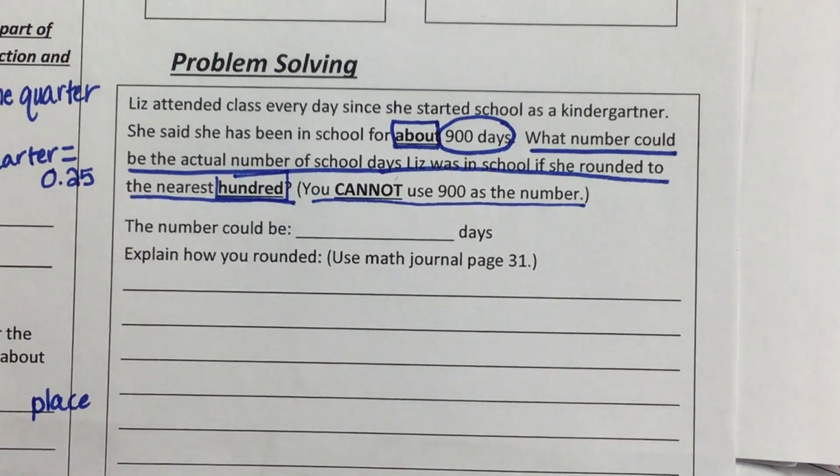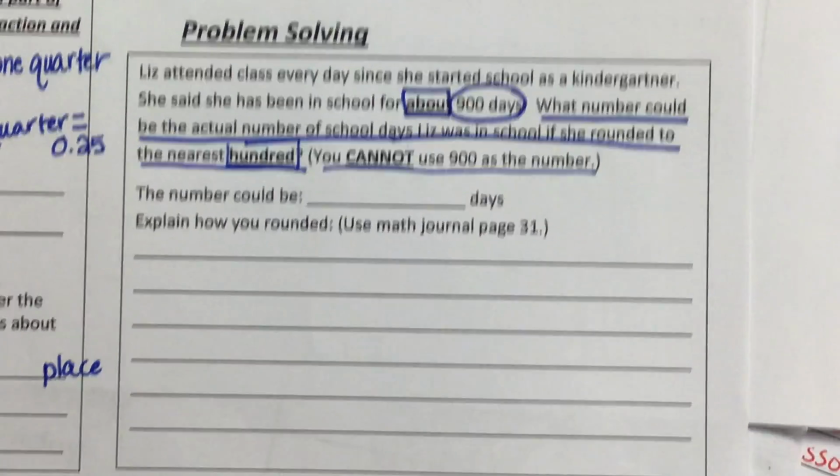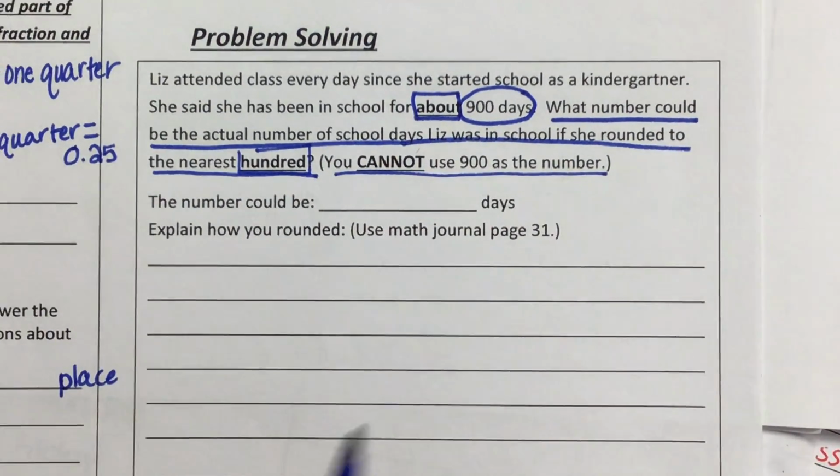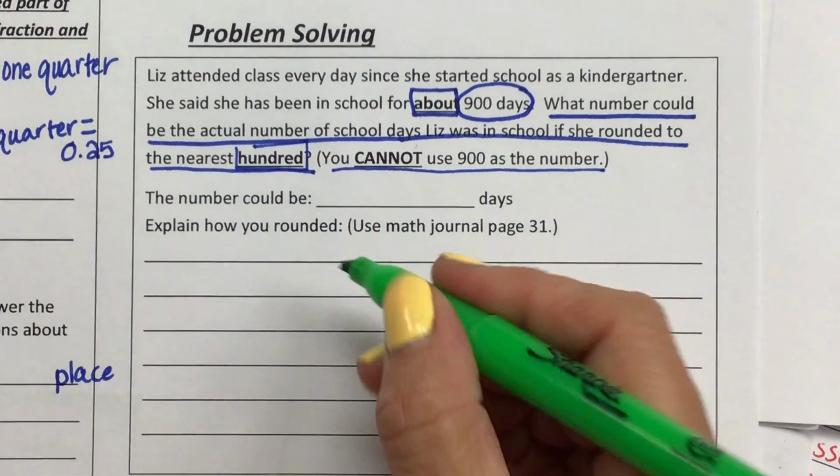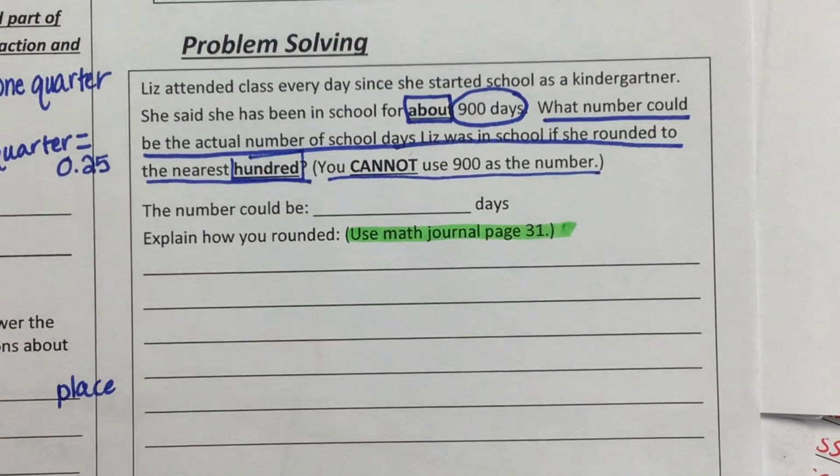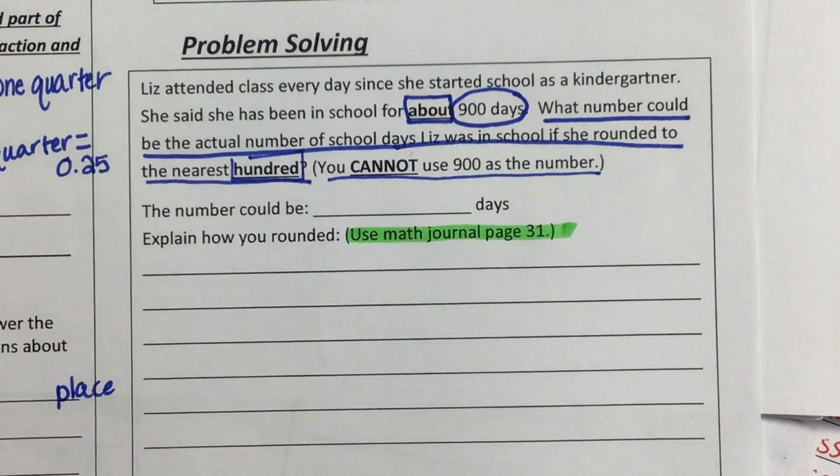Okay, there's about 10 possible answers here. And then explain how you round it. It says use page 31. Okay? So you need to list the steps for rounding your number and be specific. Name the numbers.